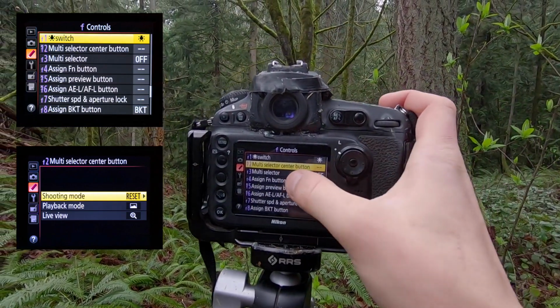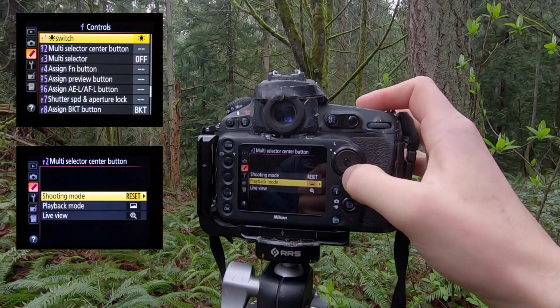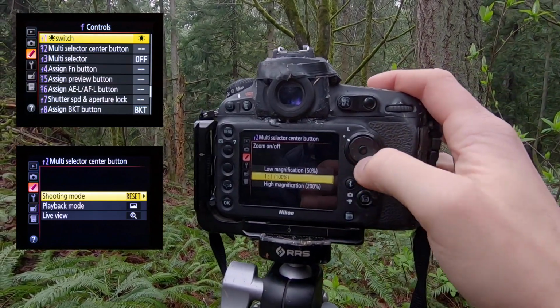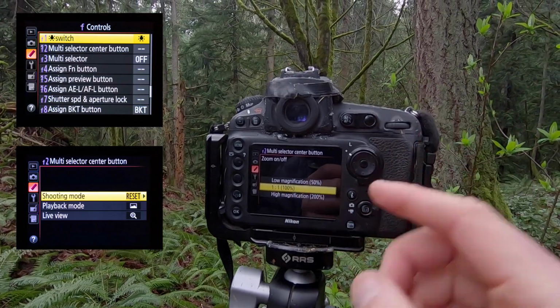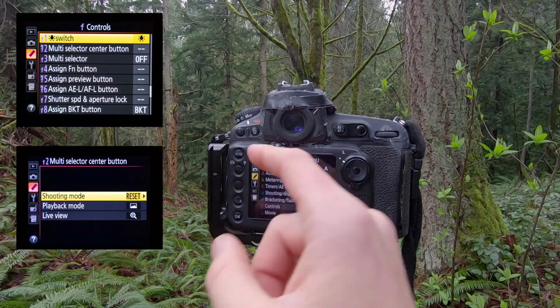It's just called multi-select your center button, but you could set any button on the back of your camera to do the same thing. So in live view, you can see I have it on zoom on and then magnification 100. I found that it became too grainy at magnification 200, but 100 works very well.